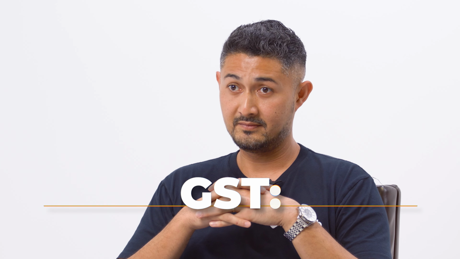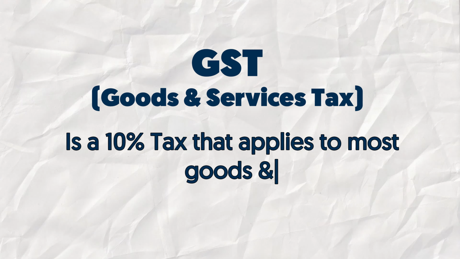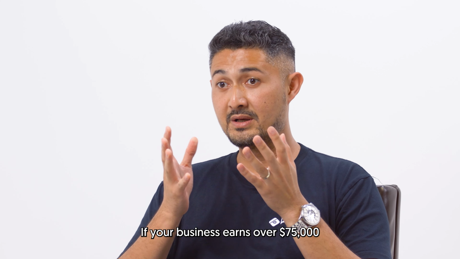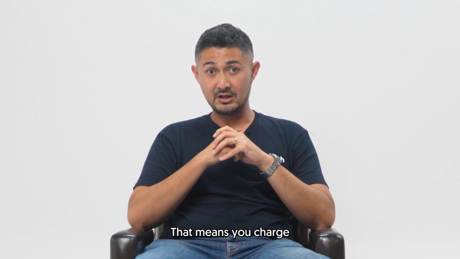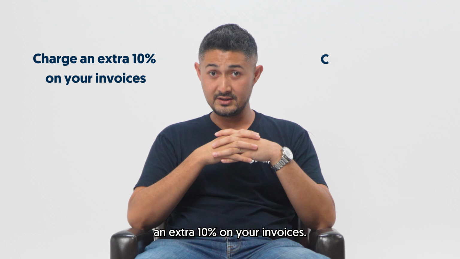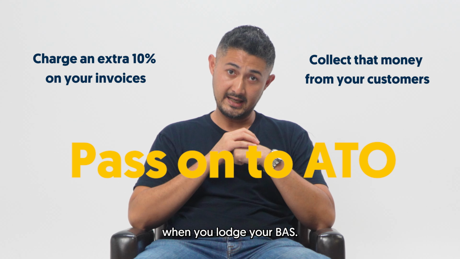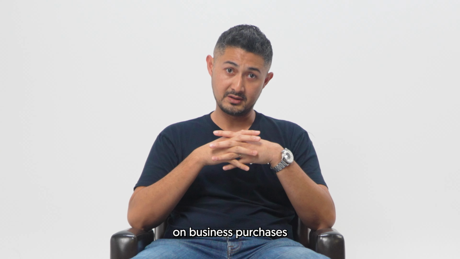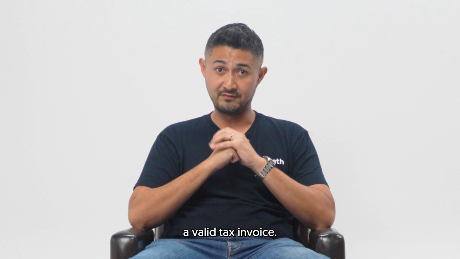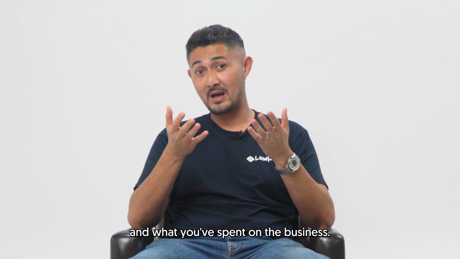Now, GST, or the Goods and Services Tax, is a 10% tax that applies to most goods and services in Australia. If your business earns over $75,000 a year, you must register for GST. That means you charge an extra 10% on your invoices, collect that money from your customers, and pass it on to the ATO when you lodge your BAS. But here's the upside. You can also claim GST credits on business purchases as long as you've got a valid tax invoice. So you're only paying GST on the difference between what you collect and what you spend on the business.